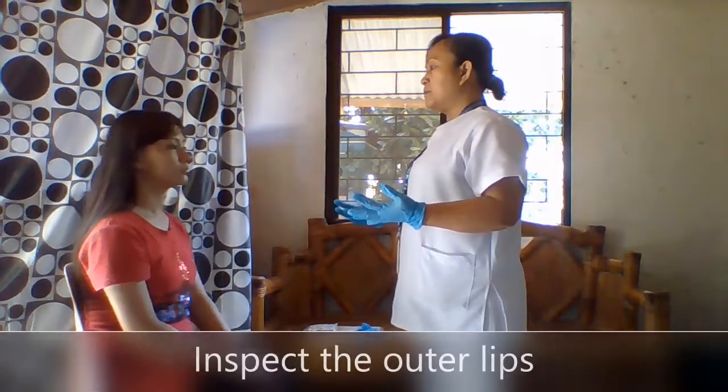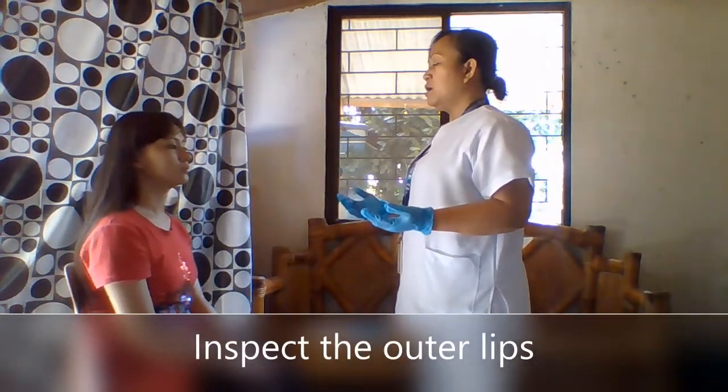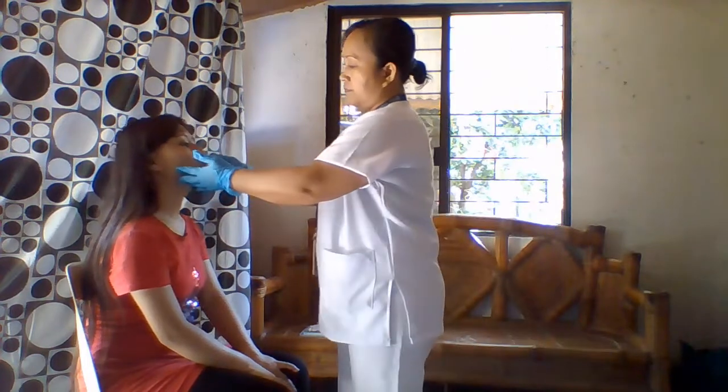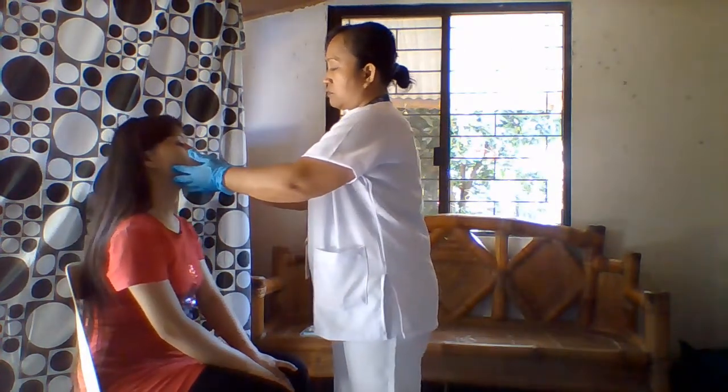Now we are going to proceed with the inspection of your lips for the symmetry of your contour, color, and texture. Ma'am, can you purse your lips as if you're going to whistle? While inspecting, the color and the texture are normal and the contour is symmetrical.